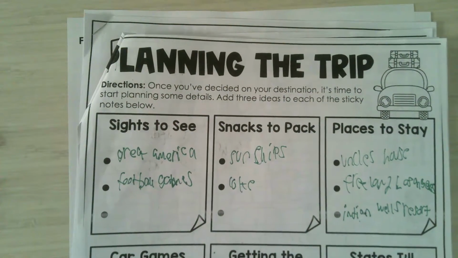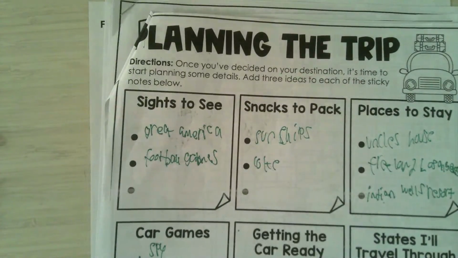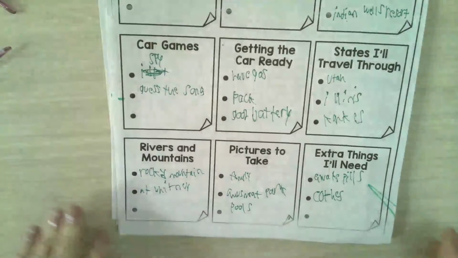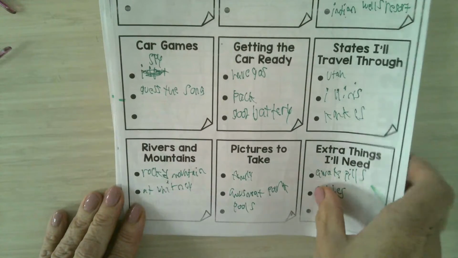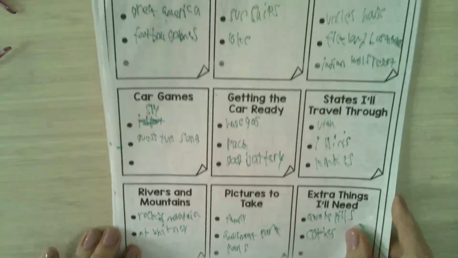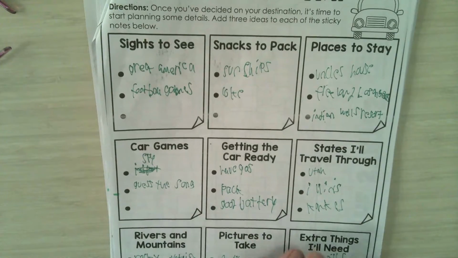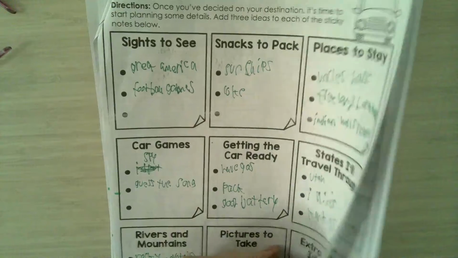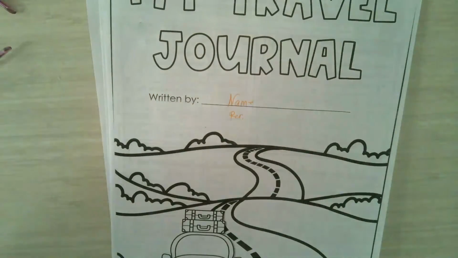You need to have at least 2 of the 3 dots completed for each section. And here this person does. They have at least 2 of the 3, and in some sections they have all 3 dots with something. So you should have that accomplished. Let's go to the next page.